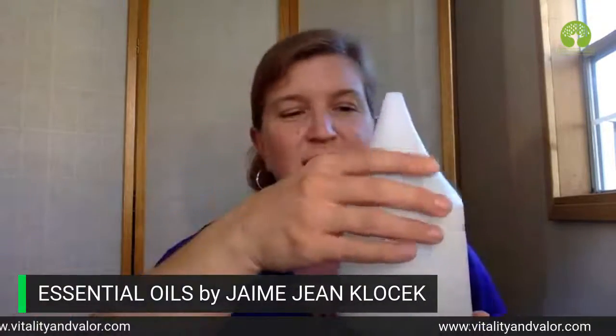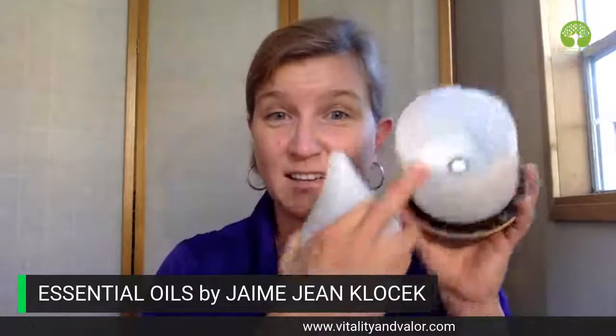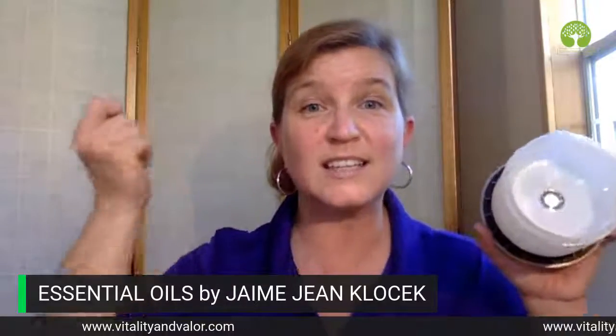And so what this actually does is you put water inside of here up to this line, and then you'll drop some of the essential oils in it. It has an ultrasonic plate inside, which moves so quickly that it turns the water into a vapor mist, and it starts to diffuse the essential oils into the air, and it puts them into suspension in your air for a few hours.